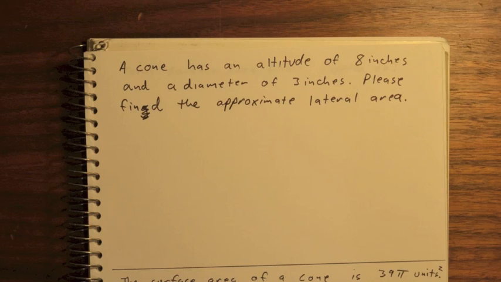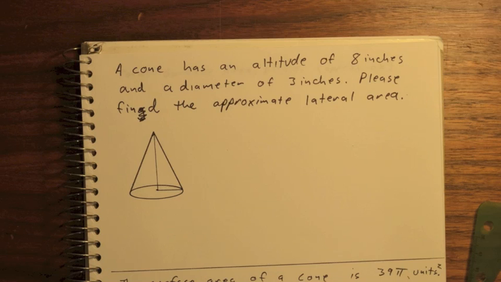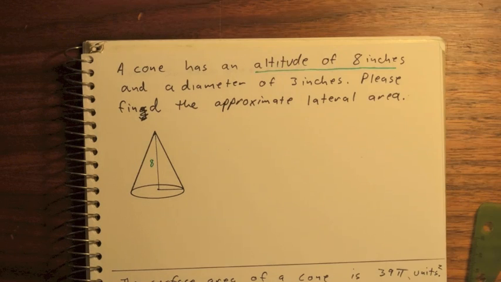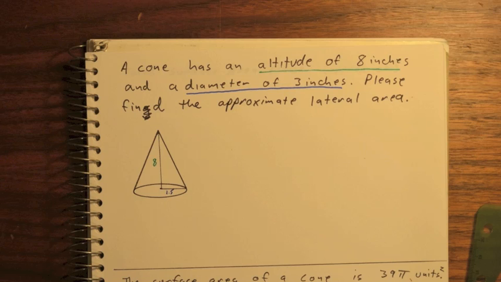Next example, a cone has an altitude of 8 inches and a diameter of 3. Find the approximate lateral area. So let's picture this first. We have a cone. We know the altitude is 8. Take care, not the slant height, but the altitude is 8. And the diameter is 3 inches, which means the radius is half as big.